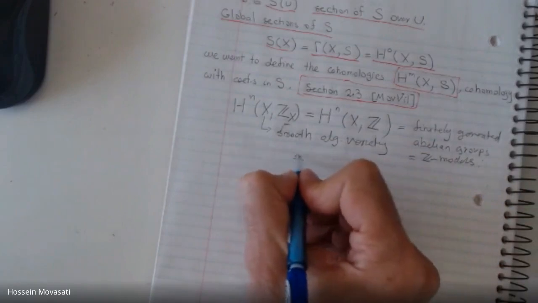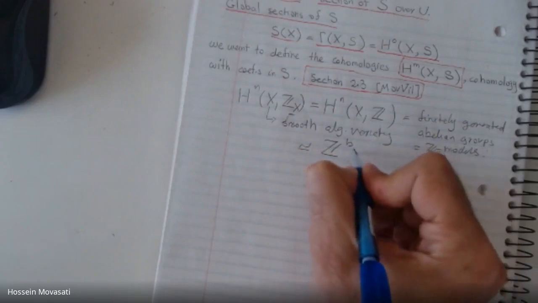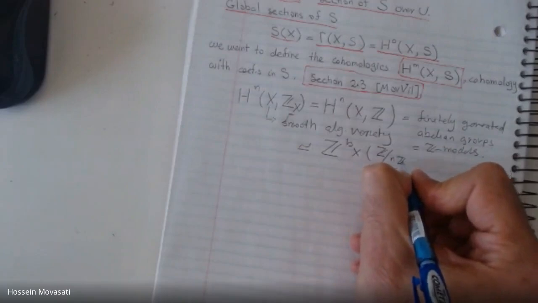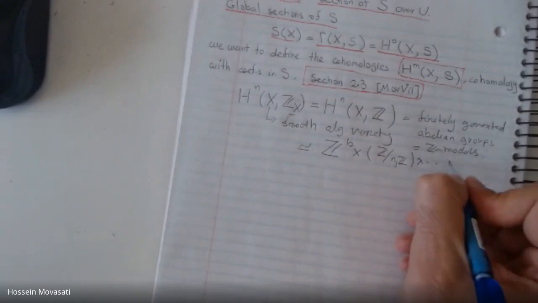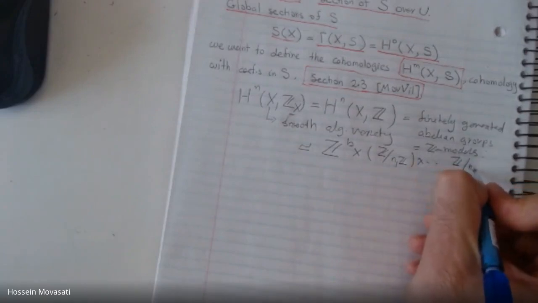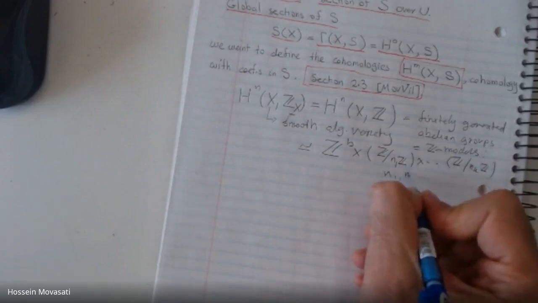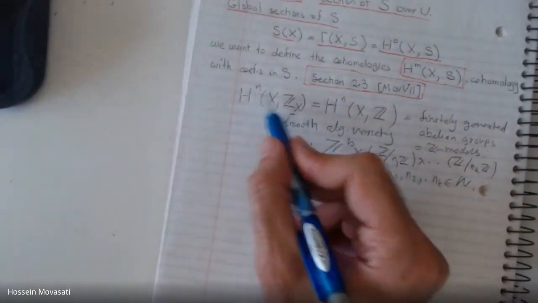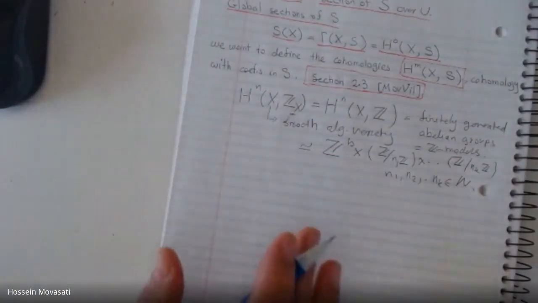So at the end of the day, they will be isomorphic to Z to something, times this kind of torsion part: Z divided by n_1 Z times ... times Z divided by n_k Z, and n_1, n_2, ..., n_k are just natural numbers. But in principle, for an arbitrary topological space, they might be infinitely generated and so on.